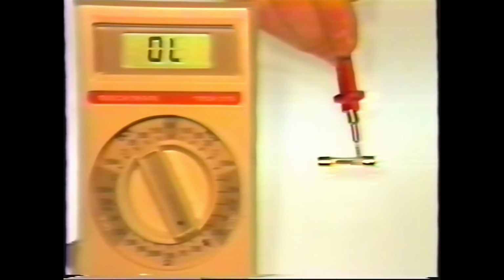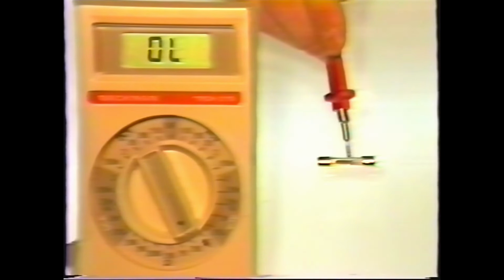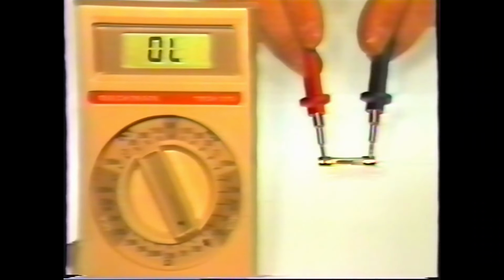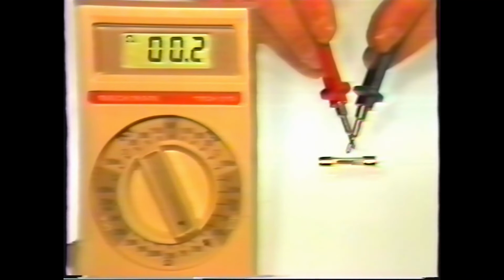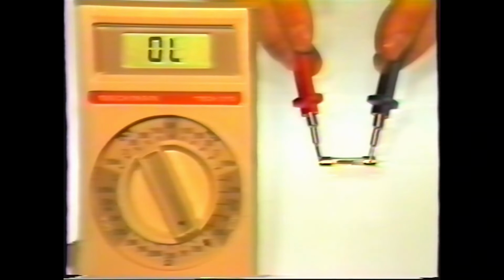This fuse looks perfectly good. You see the fuse element inside looks complete. And yet, when we test it with our meter, the meter shows OL. Of course, that means that the fuse is open. It's a blown fuse. What we should see is this reading, just as you see here. So this fuse is open.